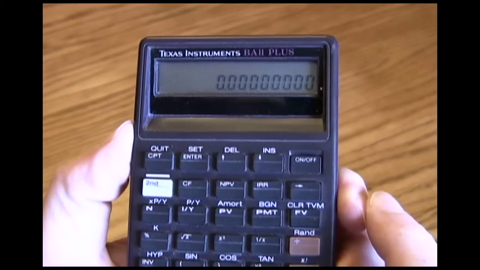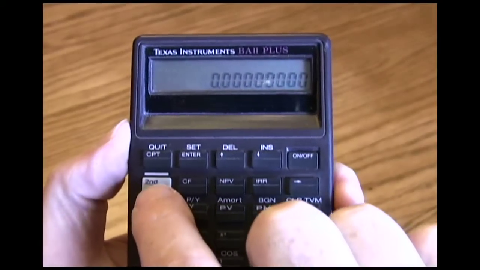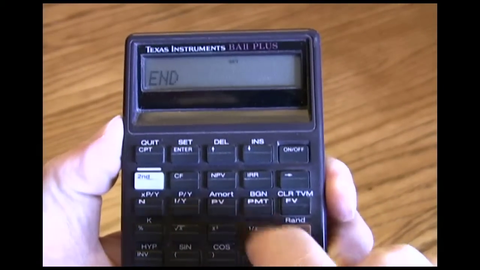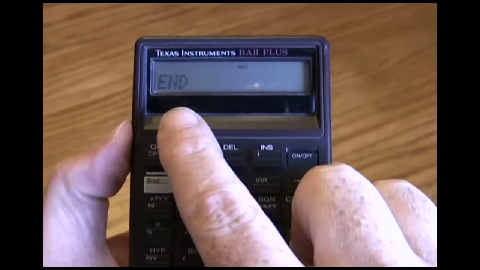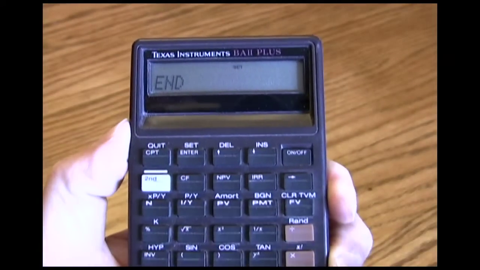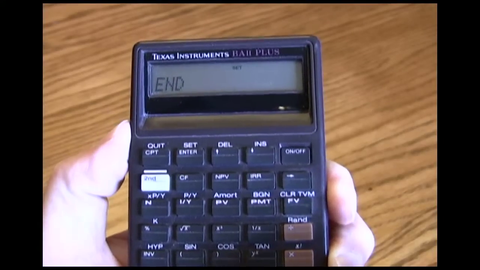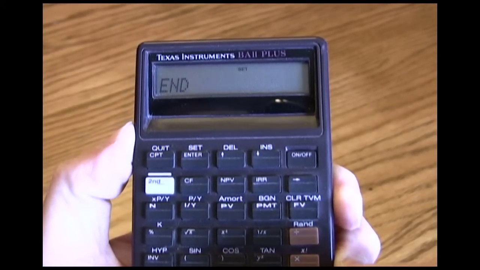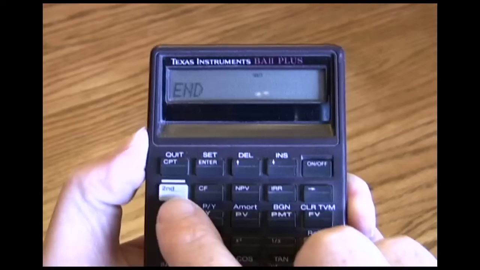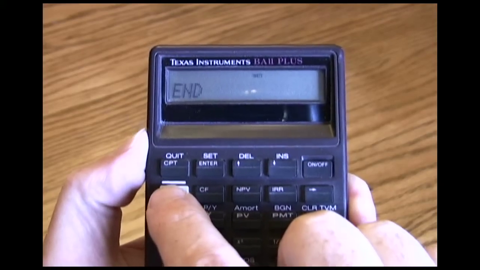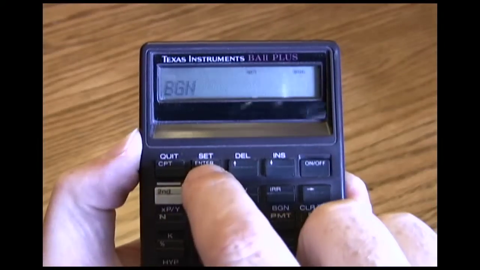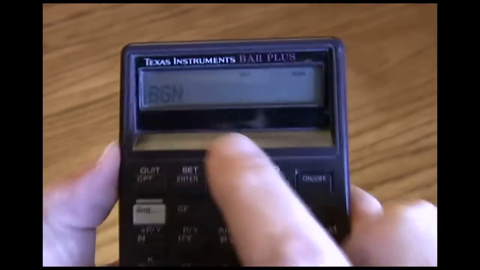If you want to change it to begin, do second BGN, and you can see it says in there because what we've done is not change it yet. We've just entered the mode to toggle back and forth between beginning of period payments and end of period payments. To toggle to the alternative setting, press second set, and you can see it switches to begin.